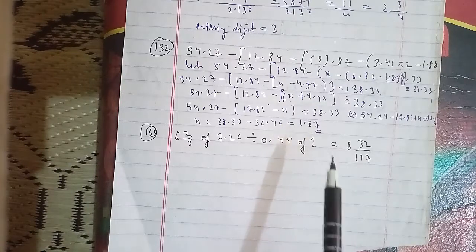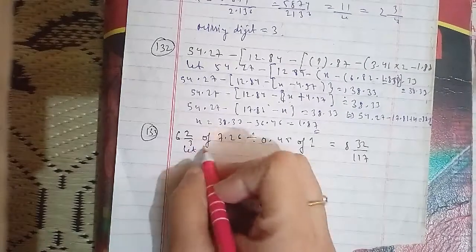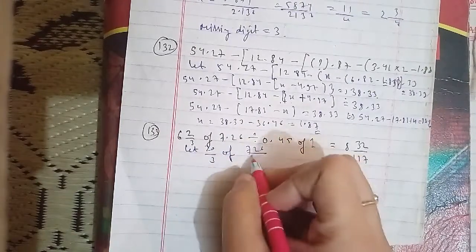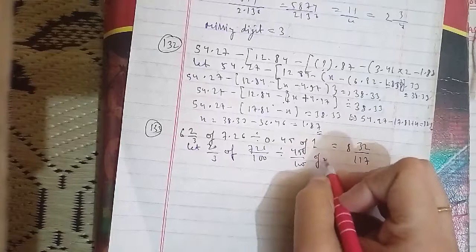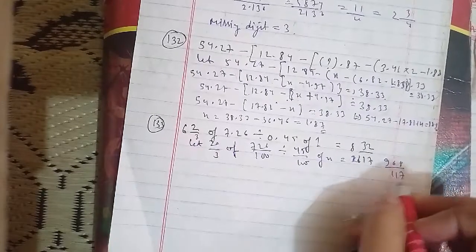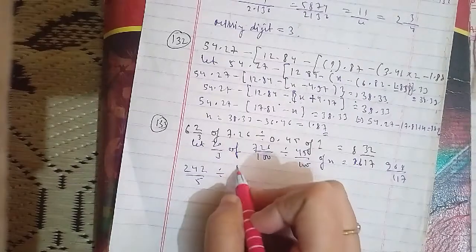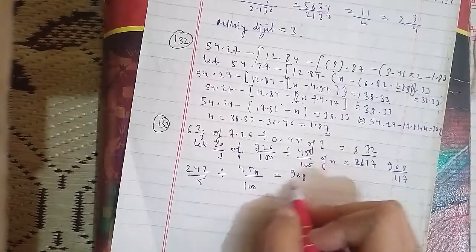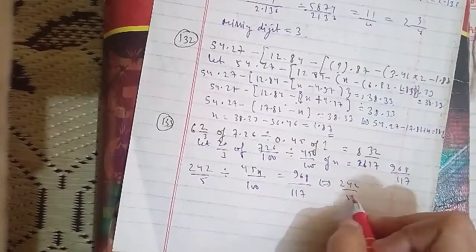Let 20 by 3 of 726 upon 100 divided by 45 upon 100 of x equal 968 upon 117. So 242 upon 5 divided by 45x upon 100 equals 968 upon 117. That is 242 upon 5 into 100 upon 45x equals 968 upon 117.